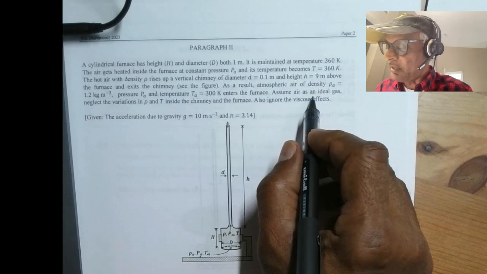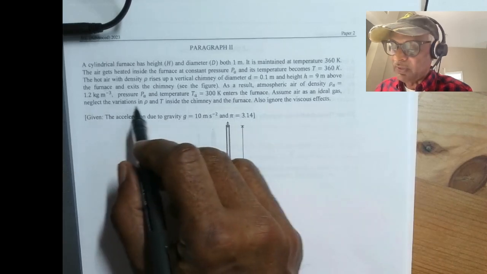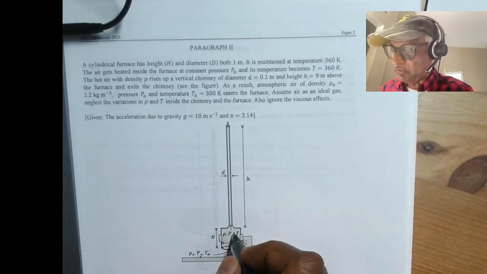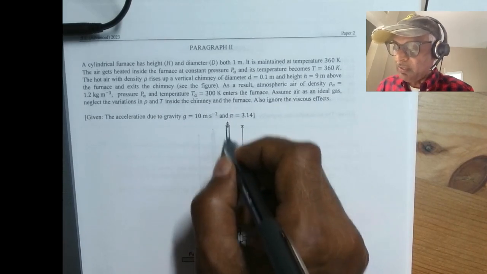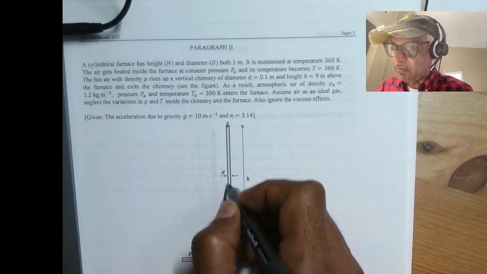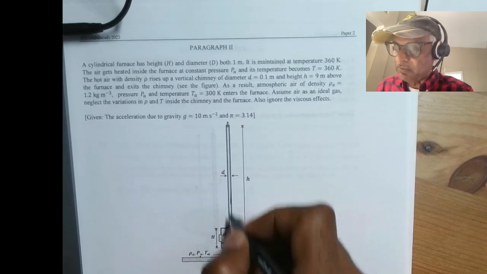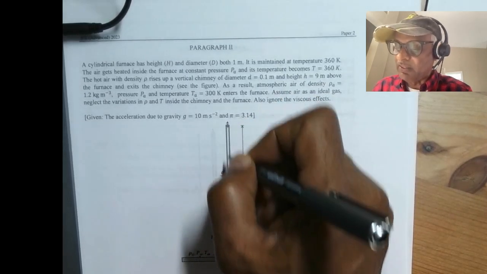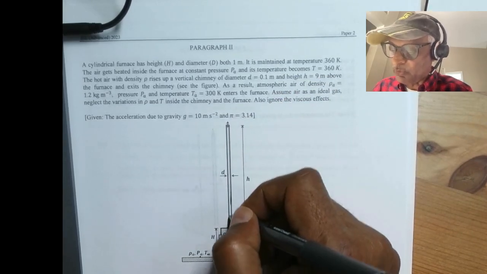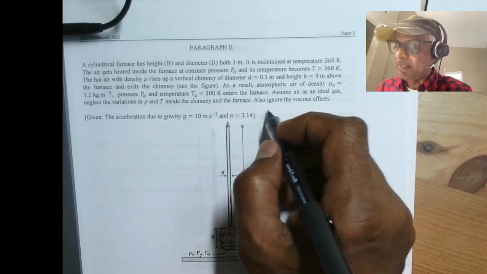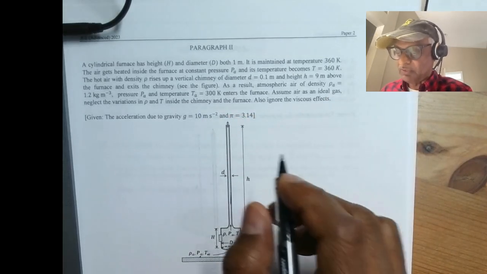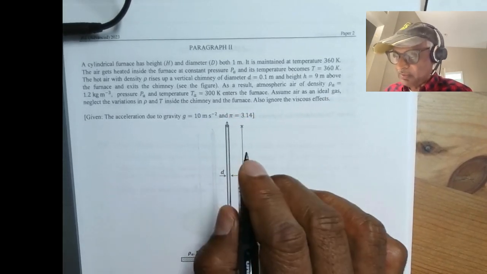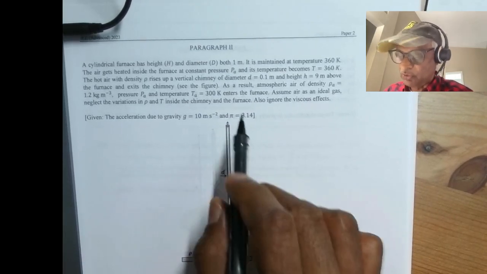Assume air as an ideal gas. Neglect the variation in rho and T inside the chimney. So this is the chimney. It can be tall, but not so tall that you can say density is varying. You can say the whole thing is at a temperature, capital T. Also ignore the viscous effect. So assume ideal gas, and ignore viscous effects.